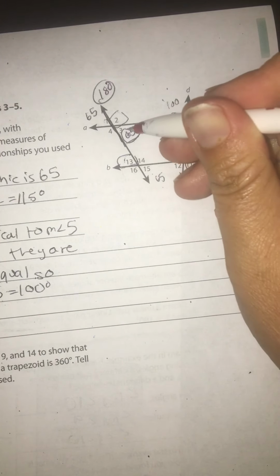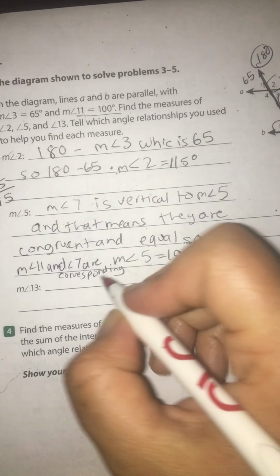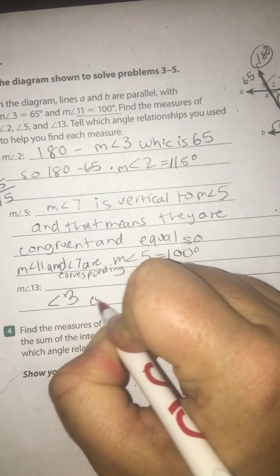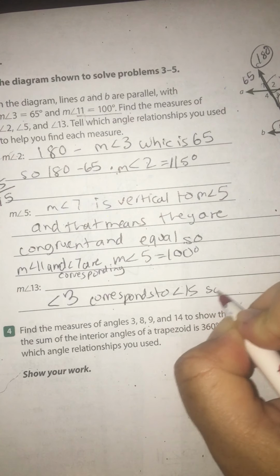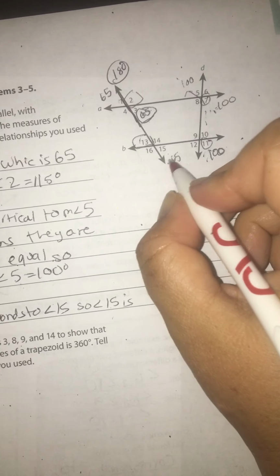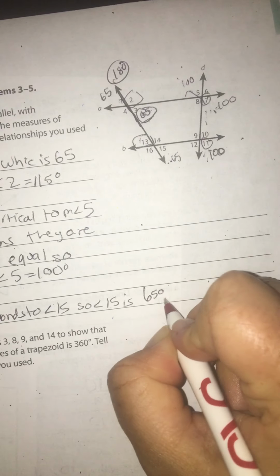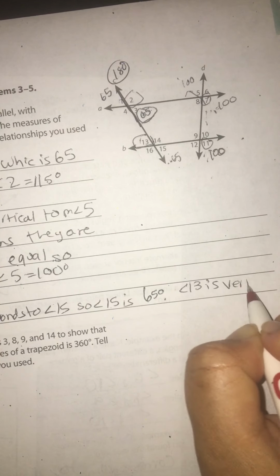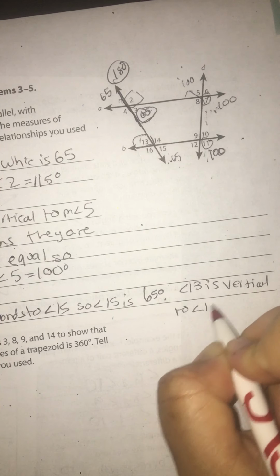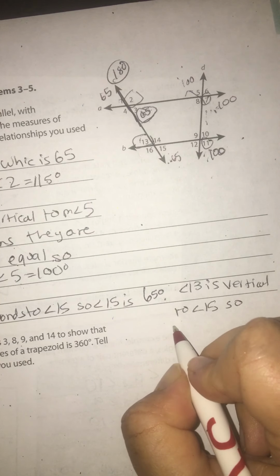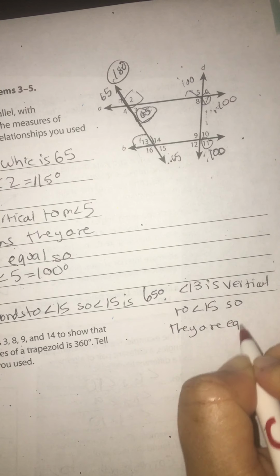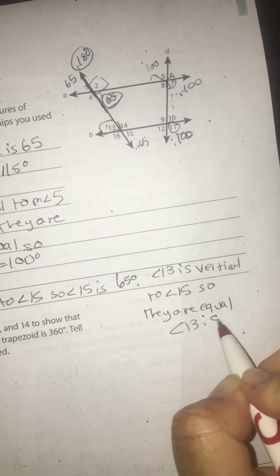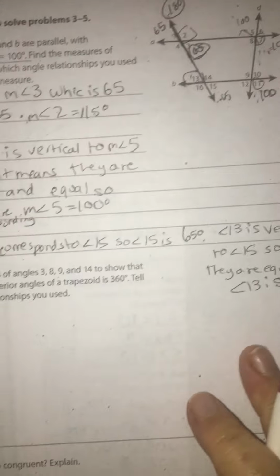Okay. Angle 13 is right here. Okay, so what do I know? I know that 3 corresponds to 15. Angle 3 corresponds to angle 15. So angle 15 is, well, we wrote right here, 65 degrees. Angle 13 is vertical to angle 15. So they are equal. Okay, and they want angle 13. Angle 13 is 65 degrees.